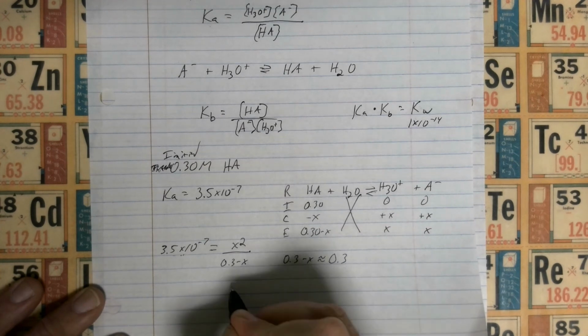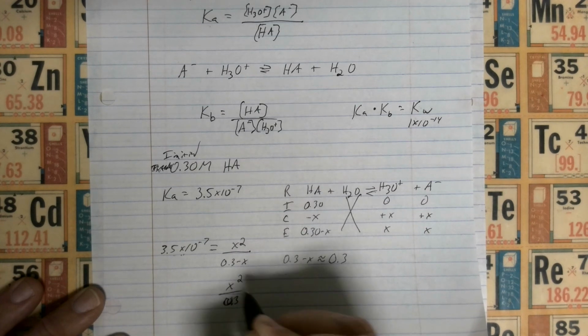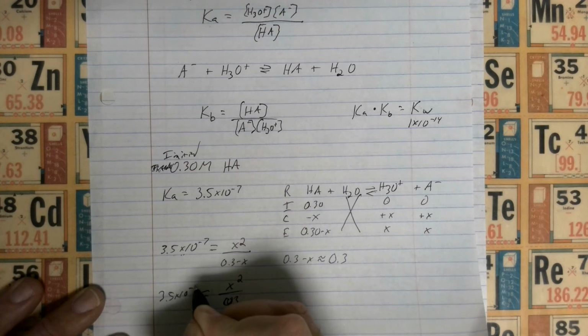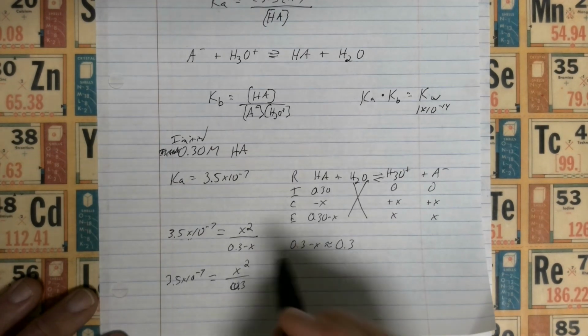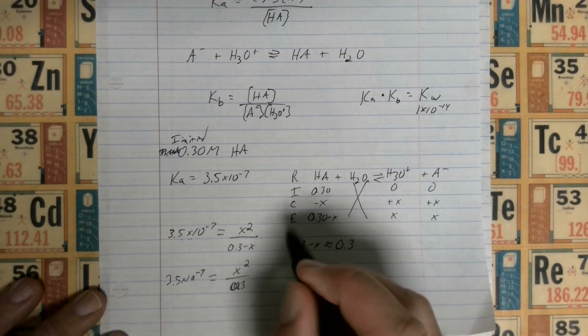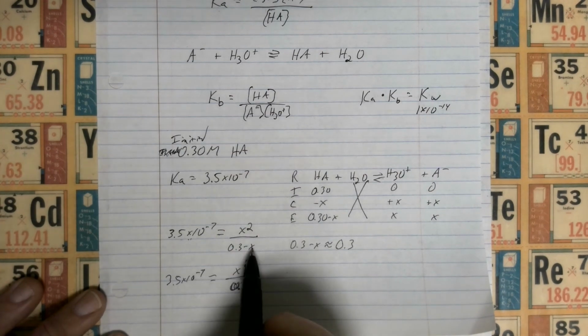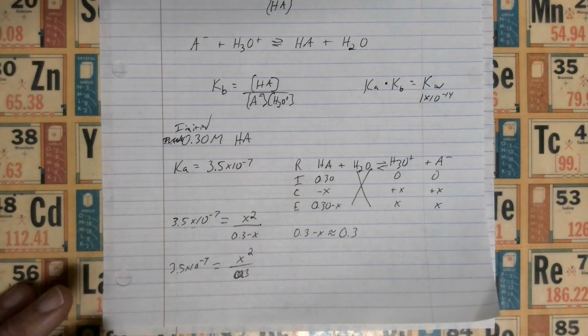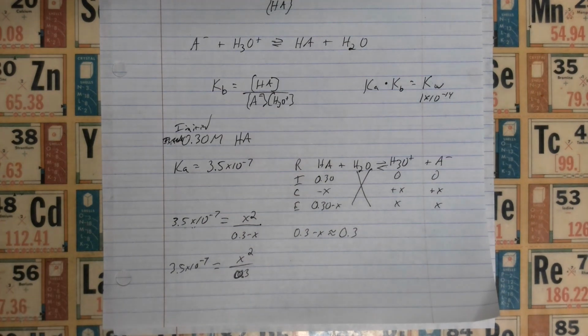So then it becomes X squared over 0.3 equals 3.5 times 10 to the minus 7th. And if we think about sig figs, it's pretty much going to be 0.2999997 or something like that. It's going to be so small.